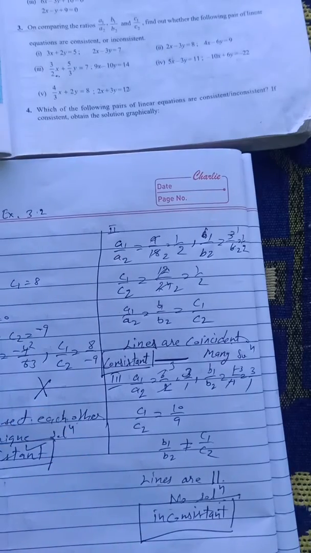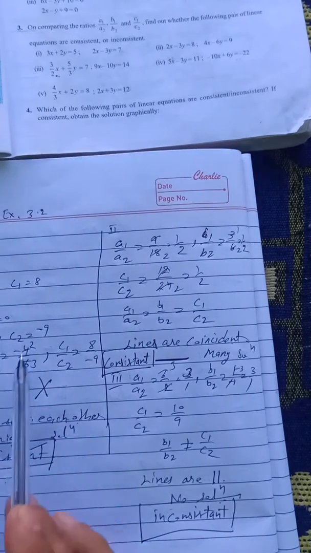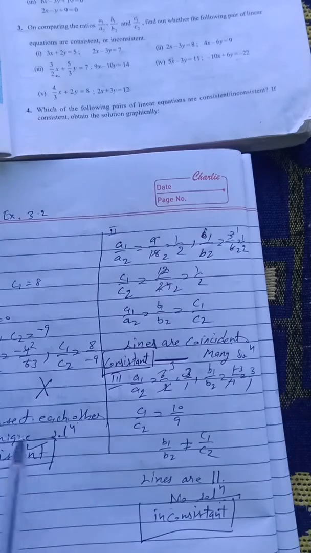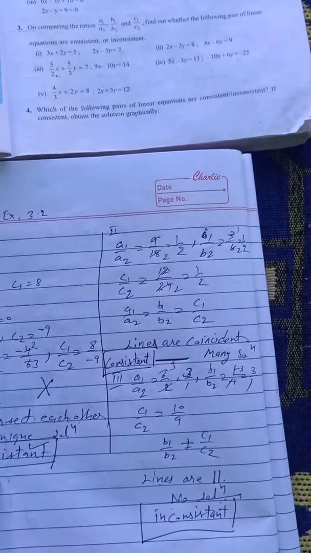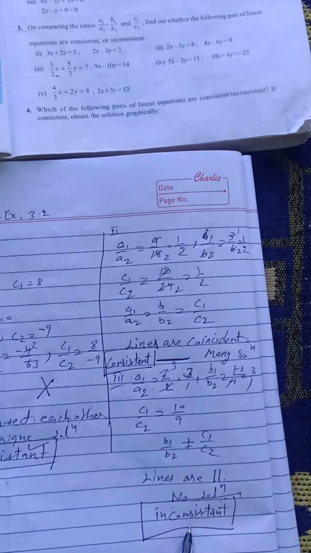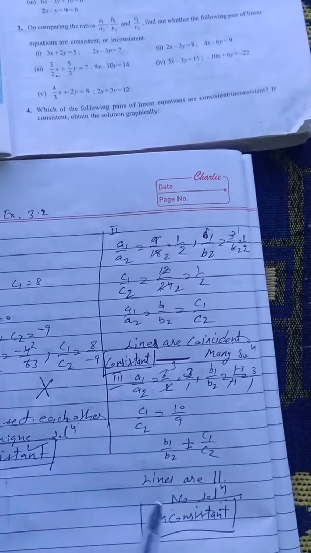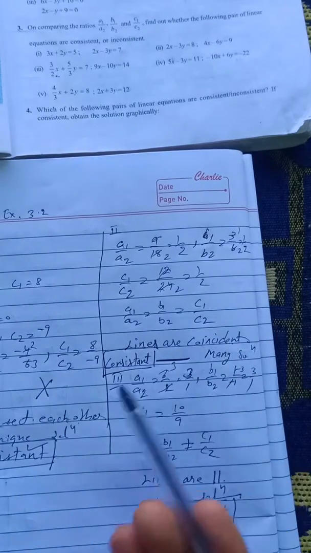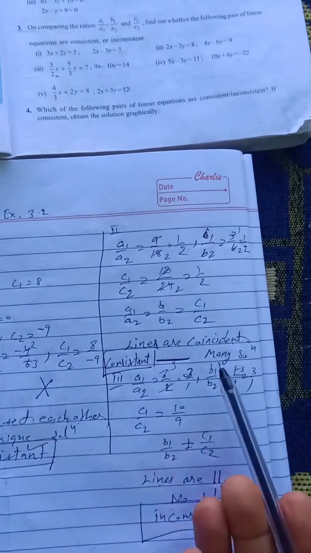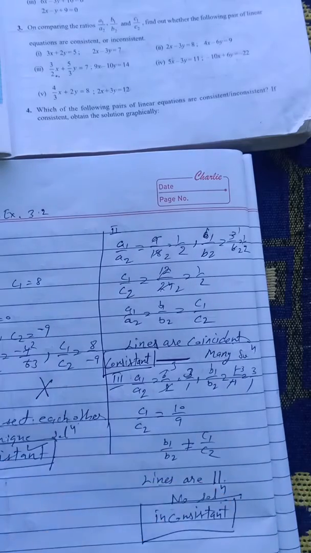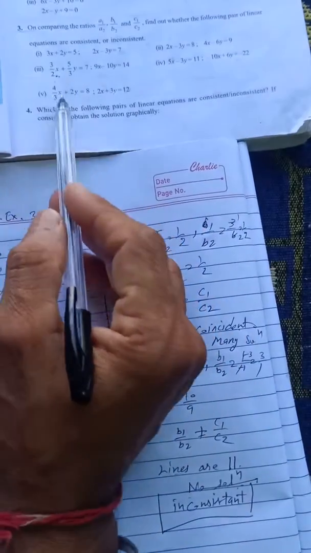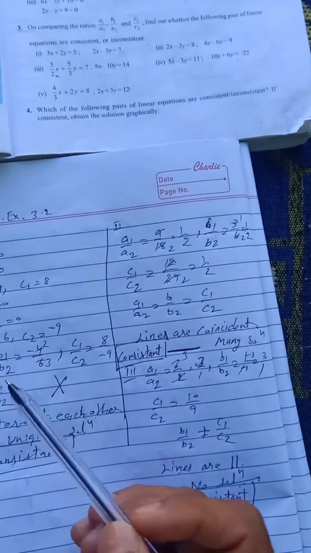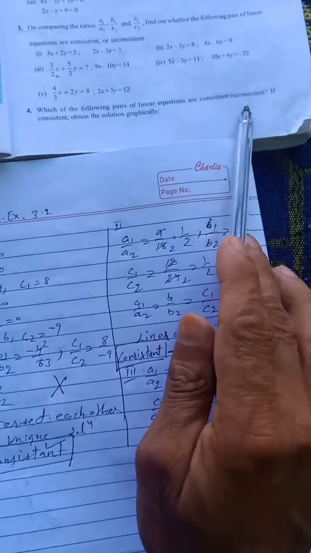You can ask the examiner to find whether unique solution, many solutions, no solution, consistent or inconsistent, or parallel, intersecting, or coincident. Three types. I think all of you can do question number 3 in the same way. And question number 4 is also the same.